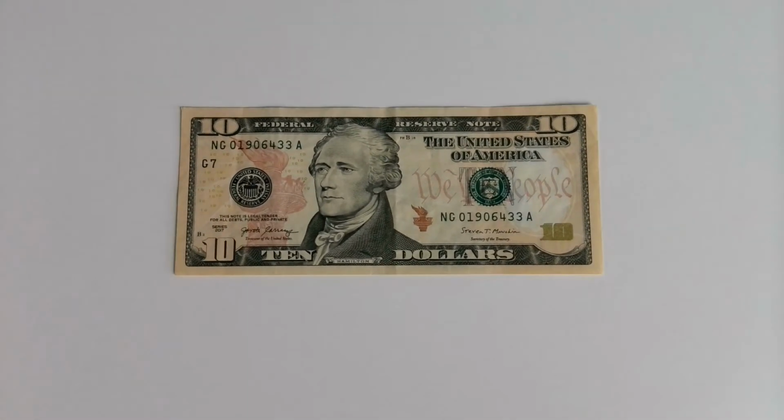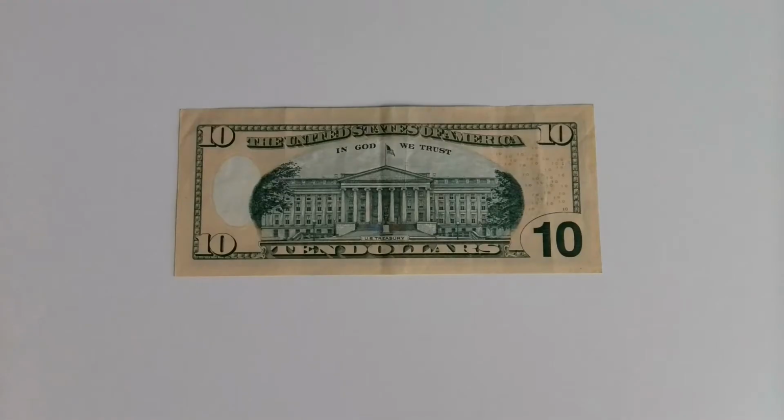The $10 features Alexander Hamilton, who wasn't a president. He was Washington's Secretary of the Treasury. In the background is the torch of the Statue of Liberty and the phrase, "We the people," as seen on the U.S. Constitution. The reverse depicts the Department of the Treasury to represent Hamilton's job.